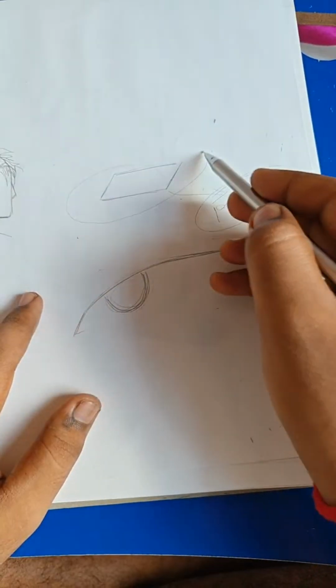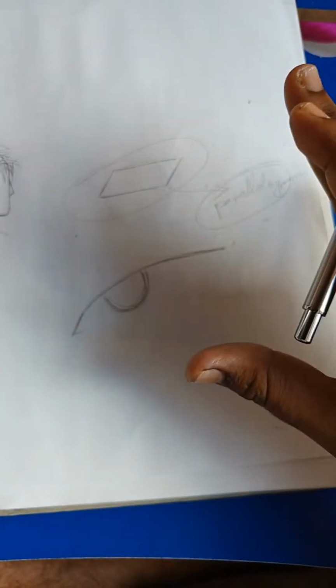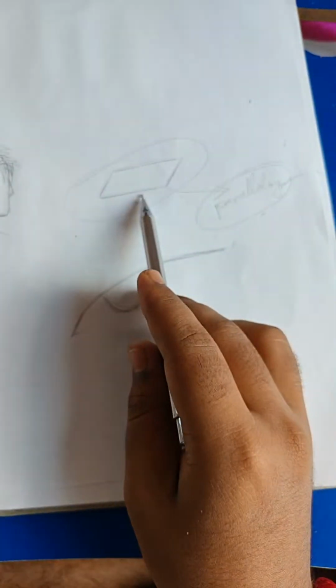That's first to draw a parallelogram shape for every eye, in every part of the world. If you see anyone's face, their eyes start from a parallelogram.